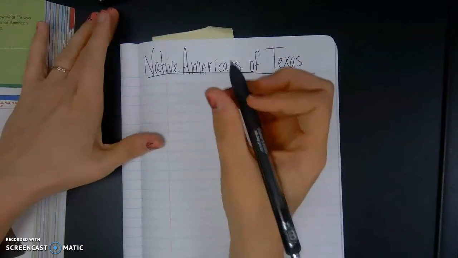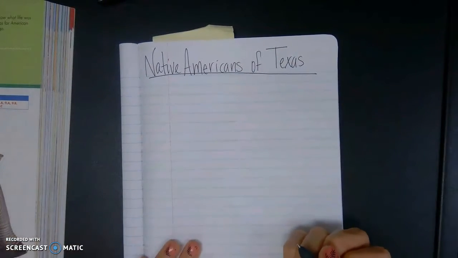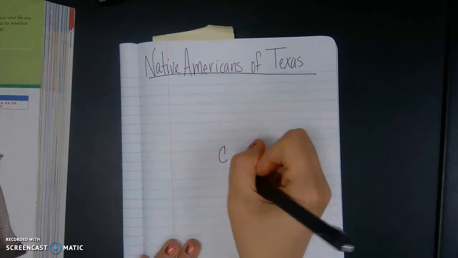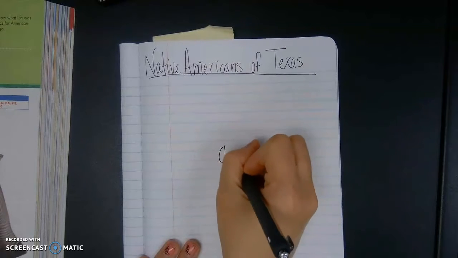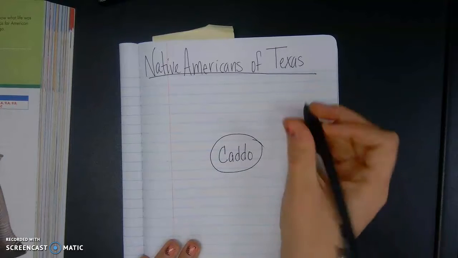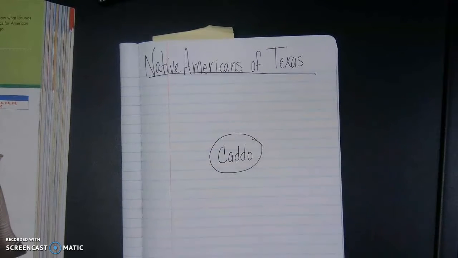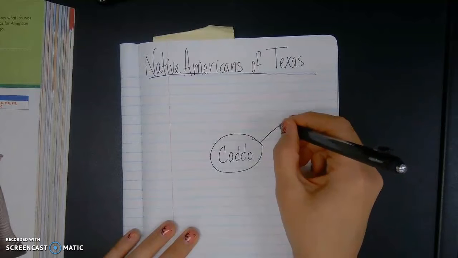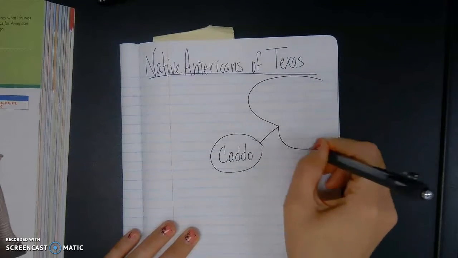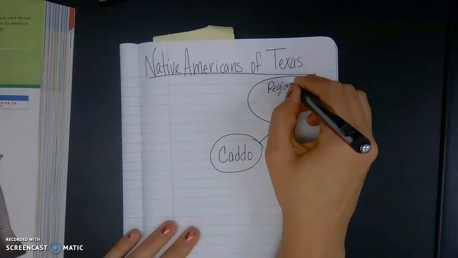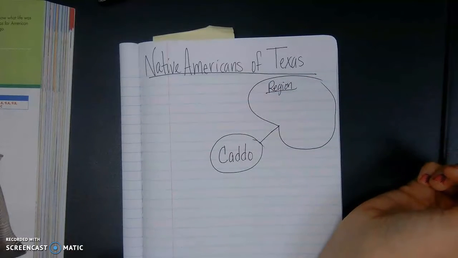Alright, so the first tribe that we are going to look at, and I thought this would be an easy way to do it, is to make a bubble map. The first one we're going to learn about is the Caddo tribe. Okay, so one thing we're going to be looking for, and make this bubble kind of big, is the region that they're from, because we talked about our regions of Texas.